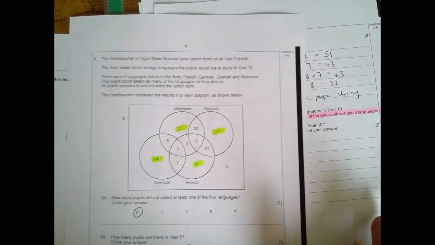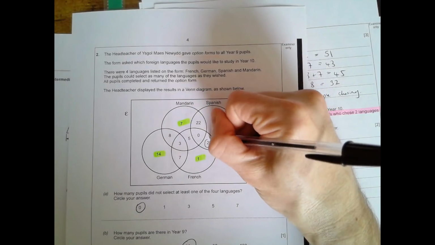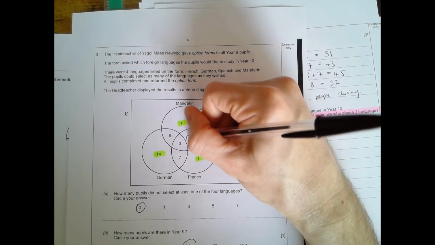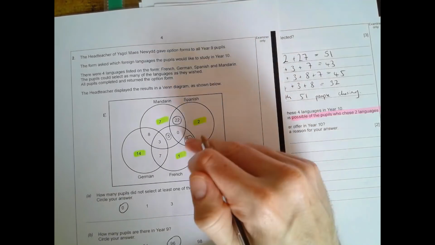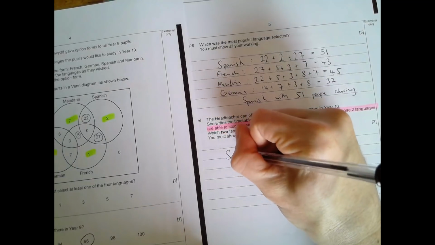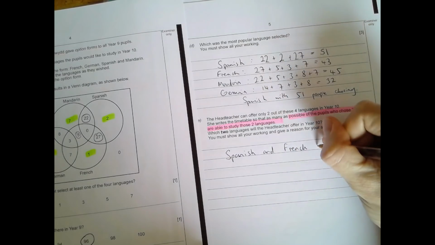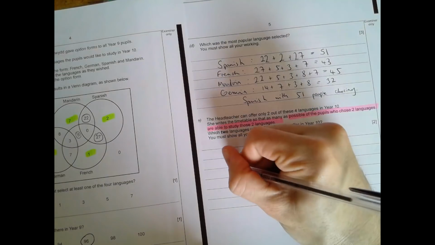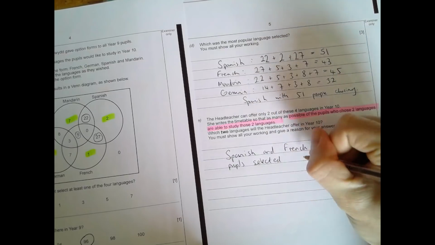Okay, so looking back at this diagram here, we're looking for an overlap with the biggest amount. So we've got 27 there, 22 there, and then 5 overlapping there. So don't offer French and Mandarin because only 5 people wanted it. 22 and 27 belong to these 2 here, which is Spanish and French. Okay, so it's Spanish and French as more pupils selected both of these.